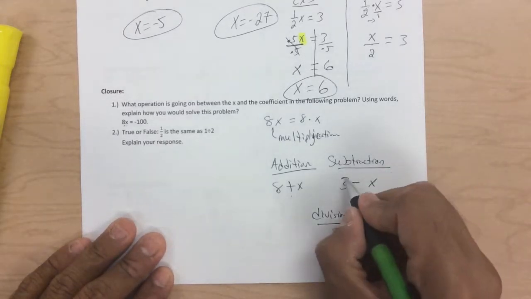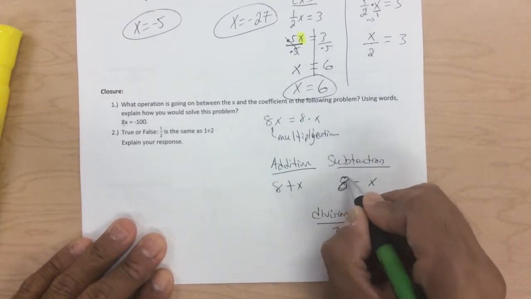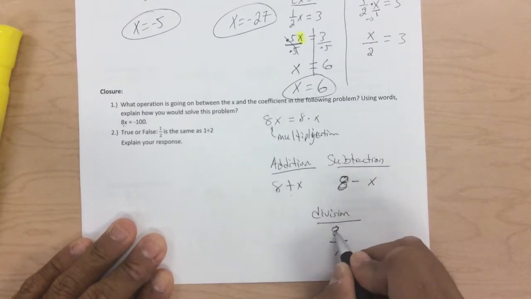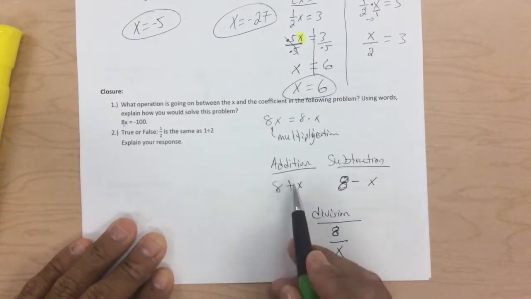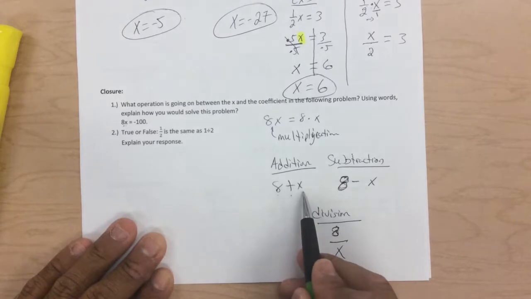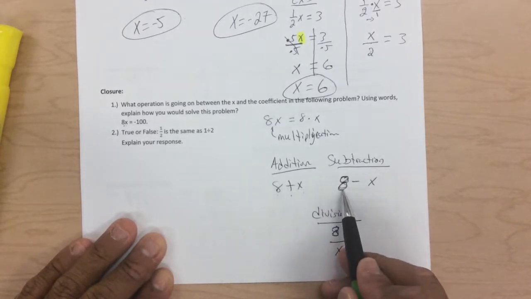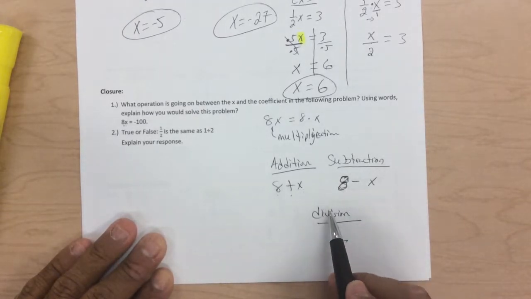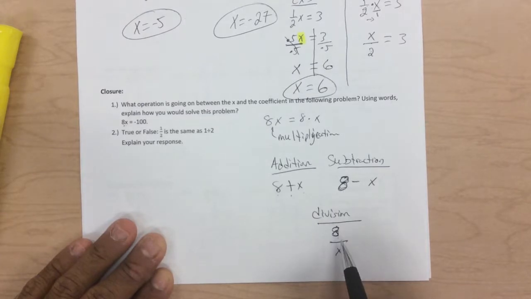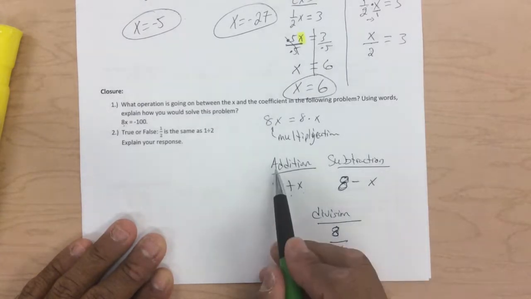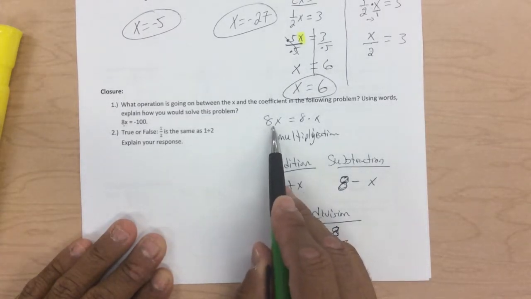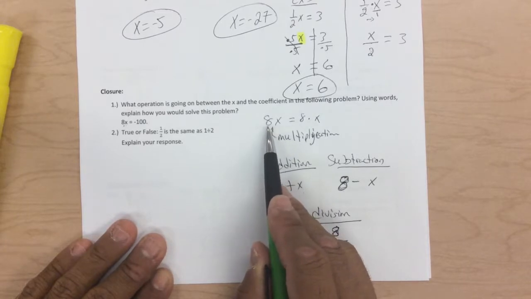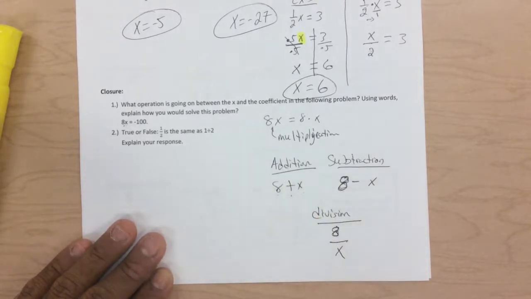Let's go ahead and change the 3 to 8 so we can be consistent. Addition, 8 plus x. Subtraction, 8 minus x. Division, 8 divided by x. Multiplication, there's no fancy symbol. It's just 8x. That's implied to be multiplication.